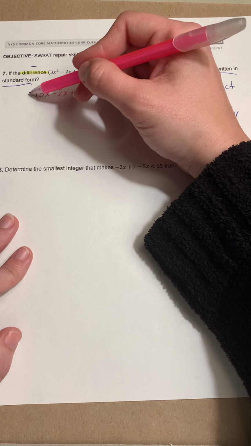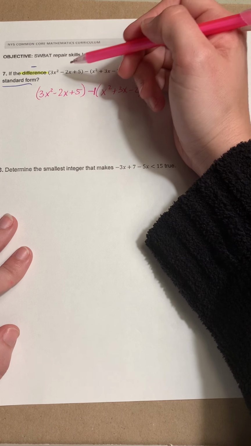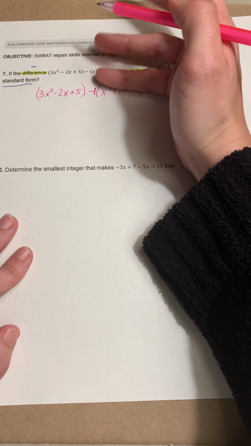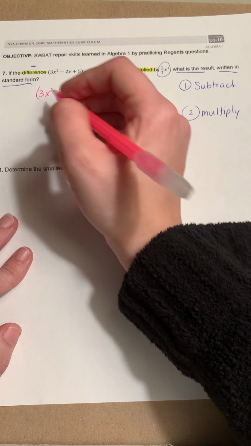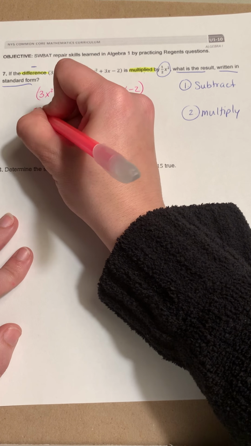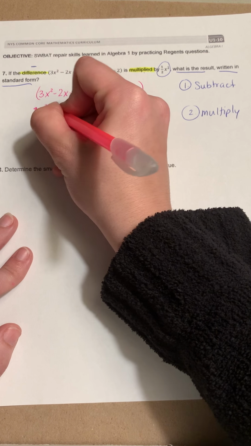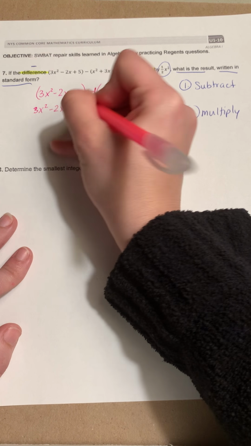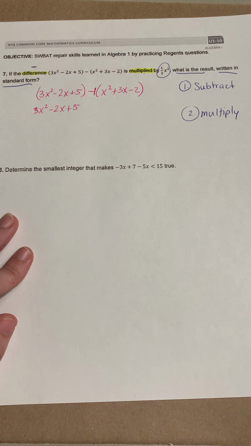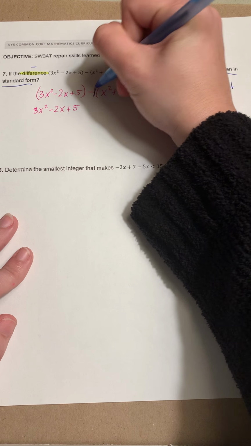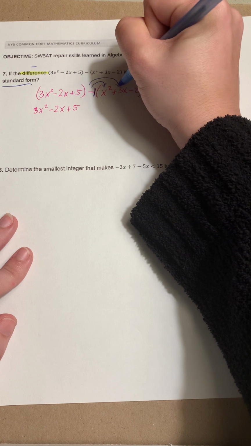Okay, if I have nothing in front, that means it's a +1. And anytime I multiply 1 times anything, that stays the same, right? So this whole piece right here can stay exactly the same, and we can just drop the parentheses. So I'm just rewriting this left side. But this right side over here, this -1 needs to be distributed.